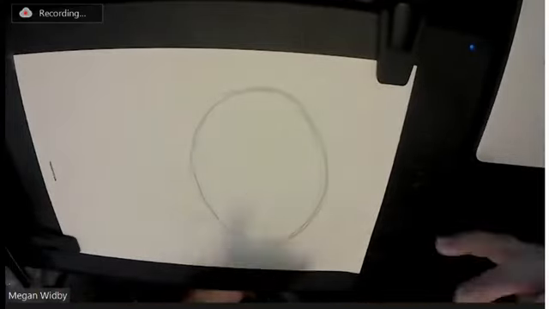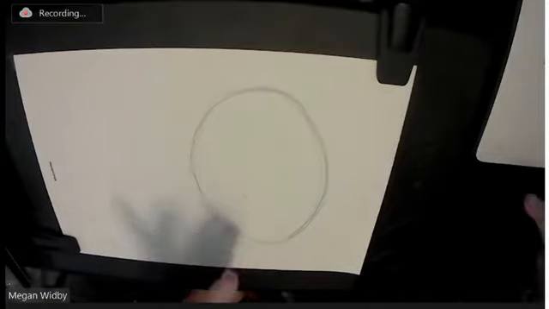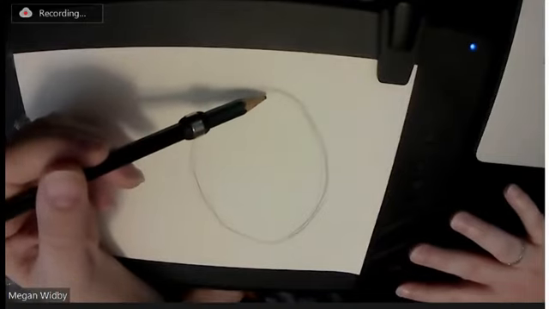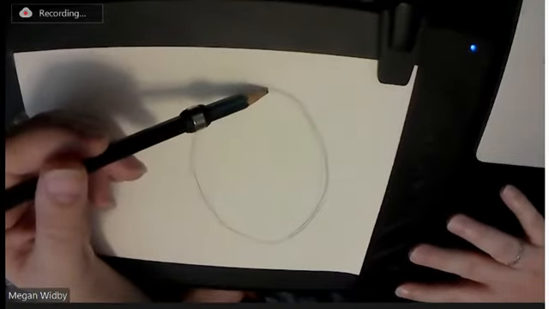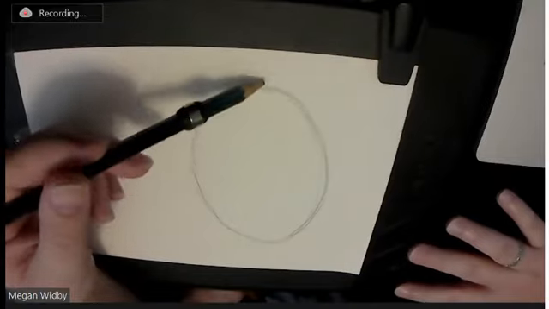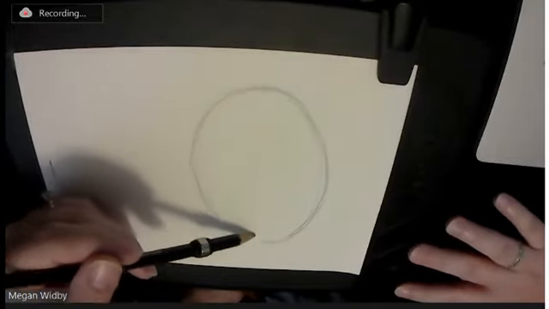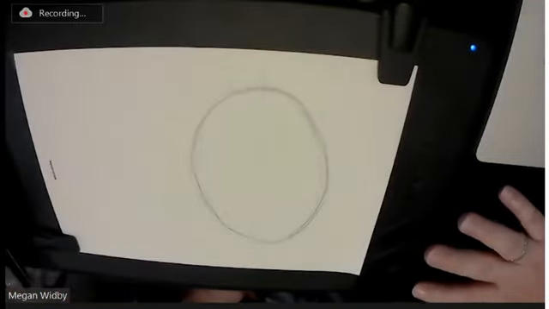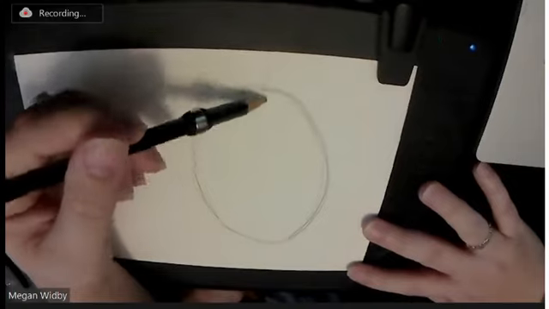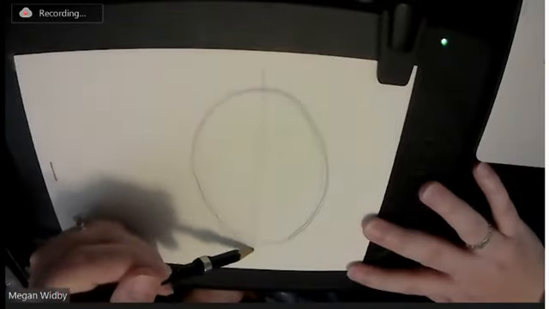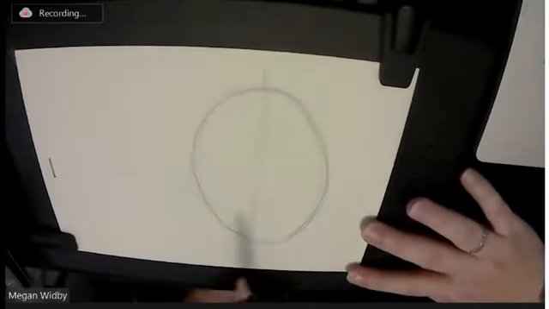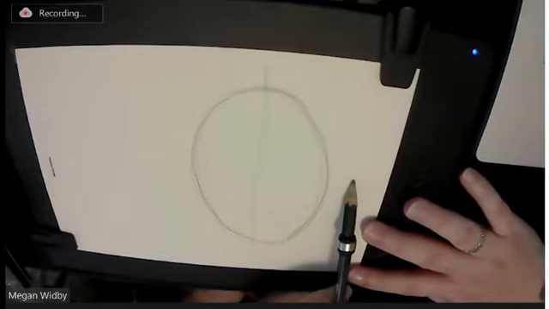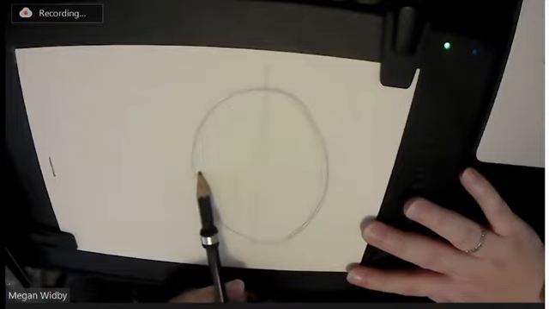So to help place everything on your face, very, very lightly, one thing that we can do is give ourselves a nice middle line vertically down the face. We want it nice and in the middle. And then also very lightly, again, a line in the middle horizontally.